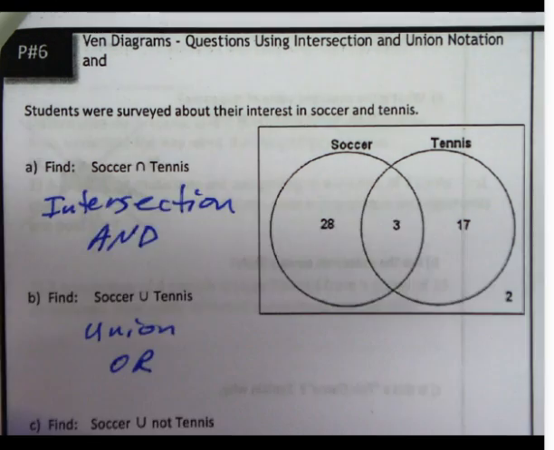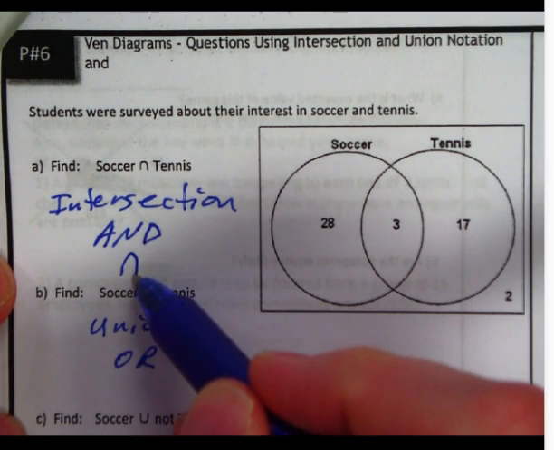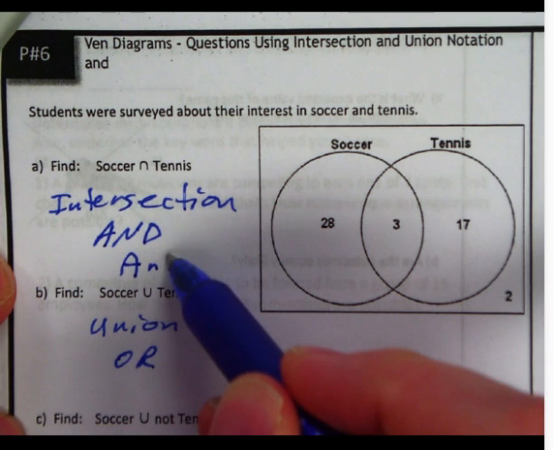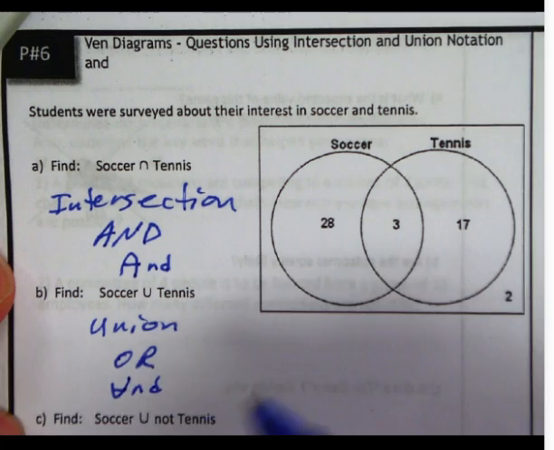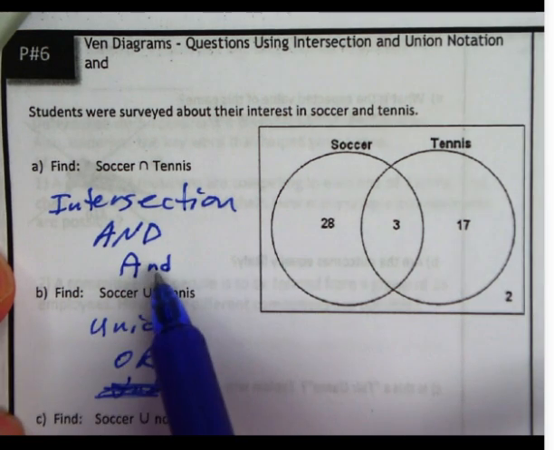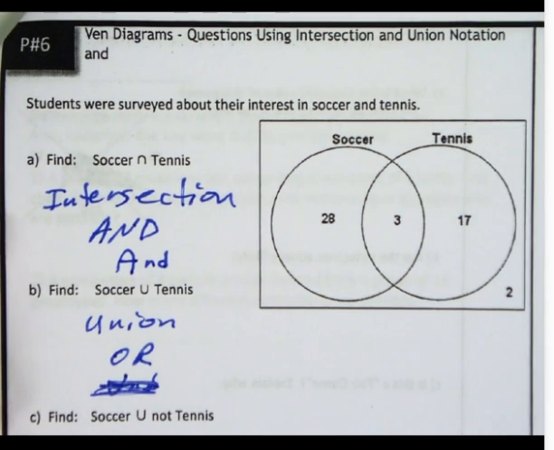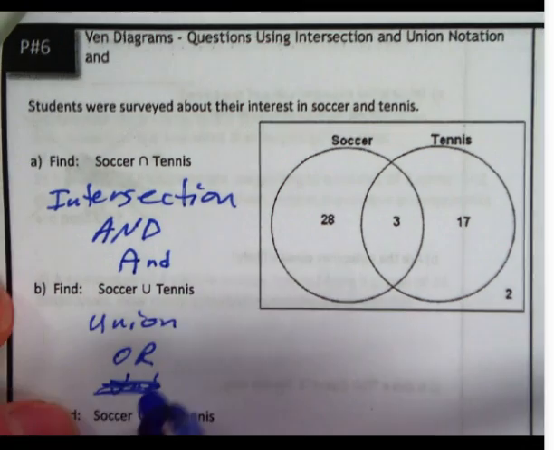Before I show you that though, if I draw this symbol, I can make that into the word and. If I draw this symbol, I cannot make that into the word and. So this one is not the and, this one has to be. So that's one easy way to remember that also, is that the symbol almost becomes the word.